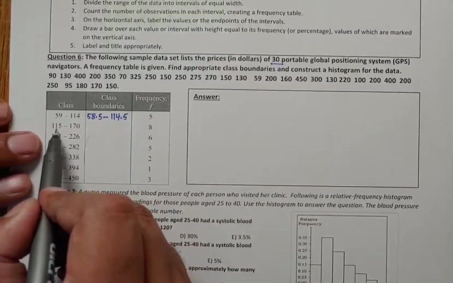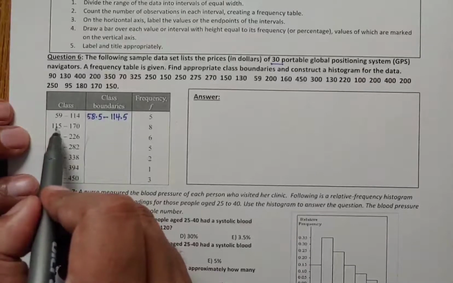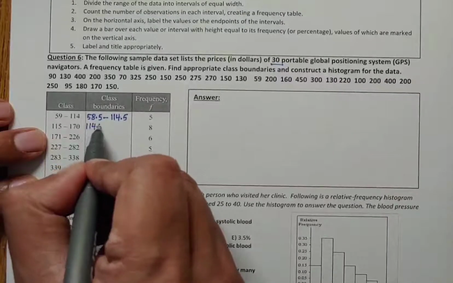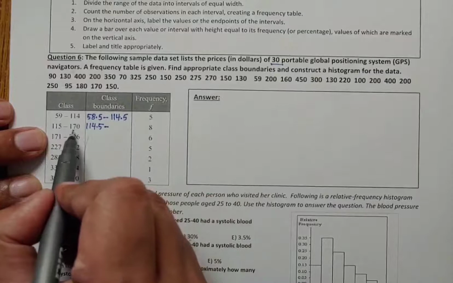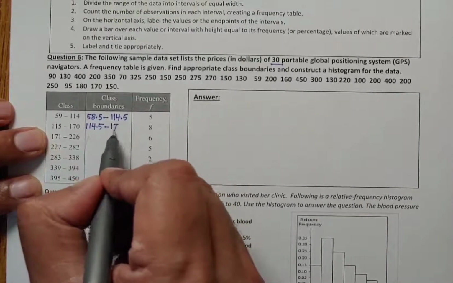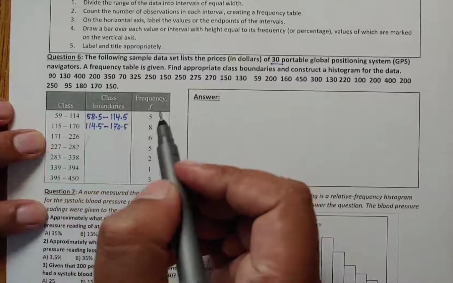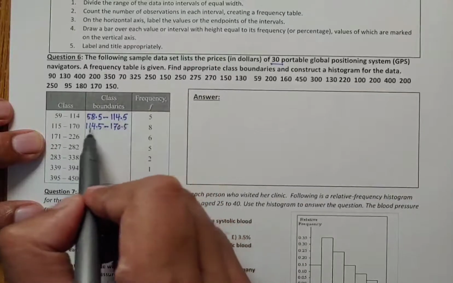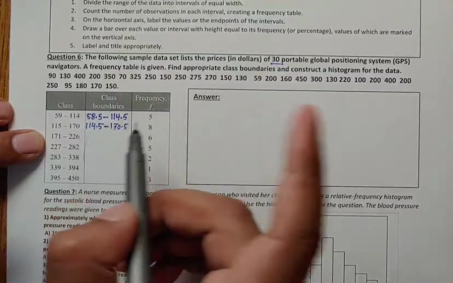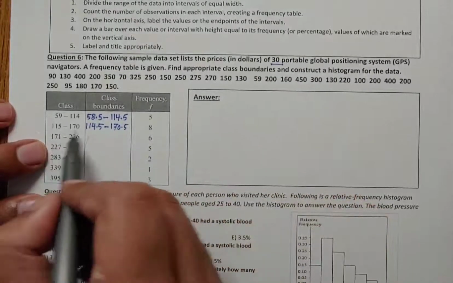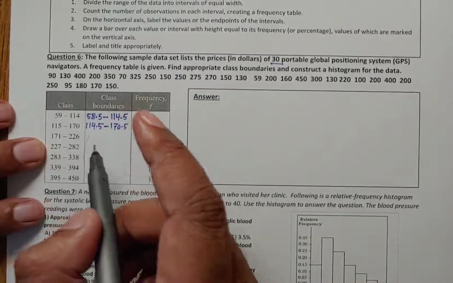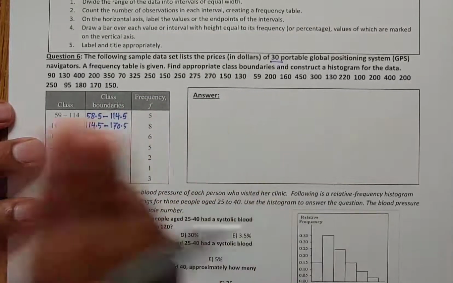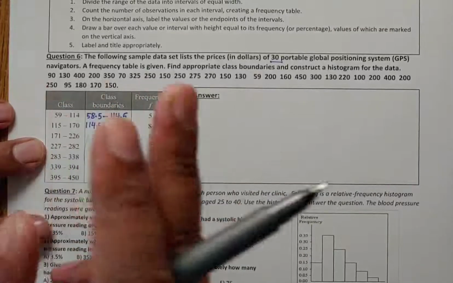So here we have 115, so go 0.5 less, so that is 114.5, and go 0.5 more, 170.5. See, and then we get 114.5, 114.5. This ends here, it starts here, the same number, so the bars touch each other. So that is the boundaries, we're setting up the boundaries. Okay, so we look at these numbers and figure out which number we subtract and add to the boundaries, so we get those same numbers.